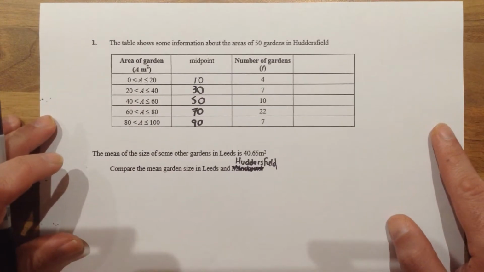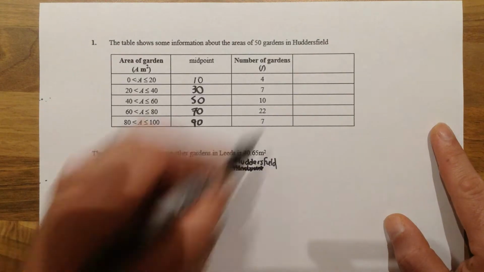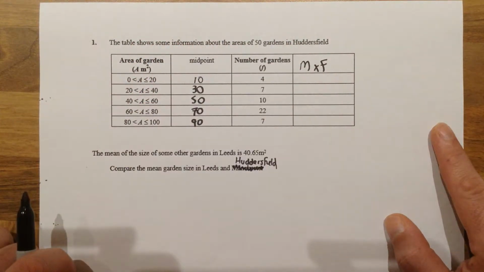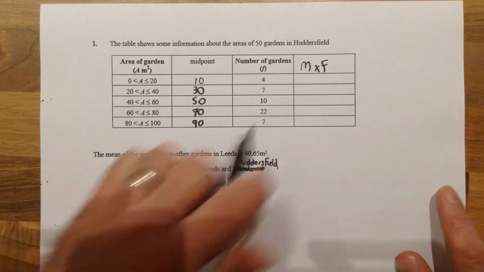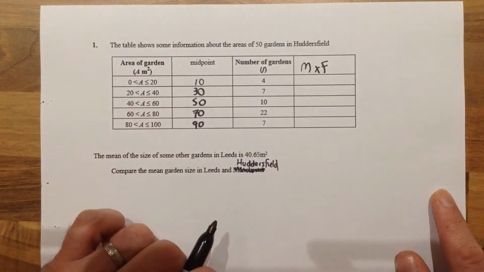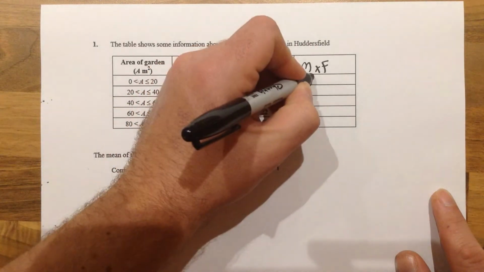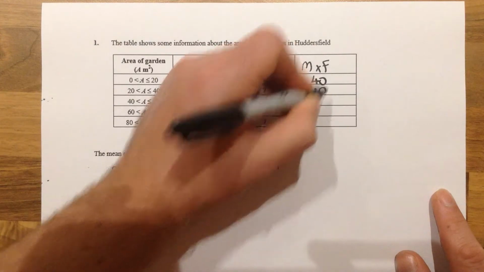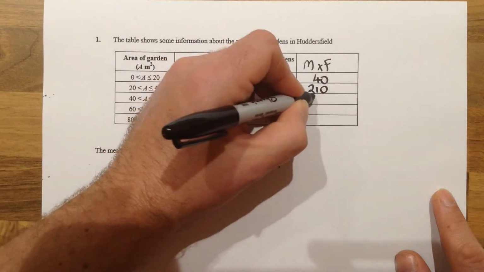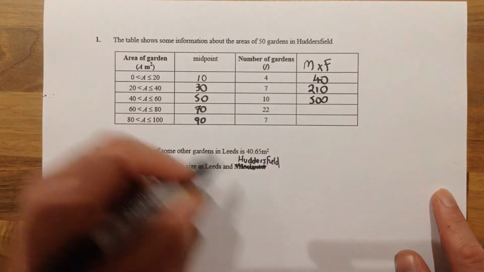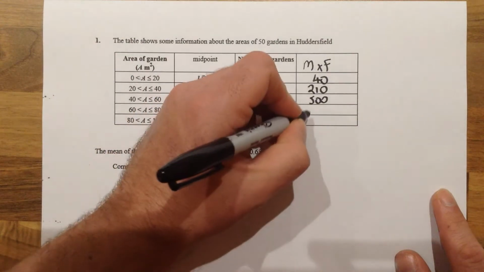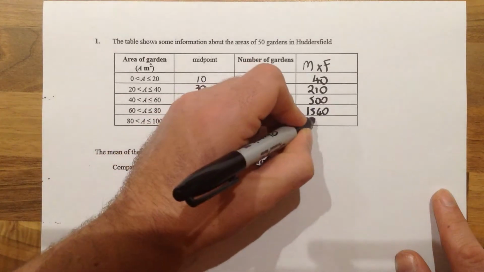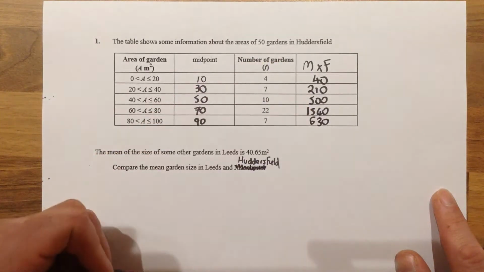The final column on the table, which again you might have to add, this represents midpoint times frequency. So we are trying to find the total area of all 4 of these gardens. So here we would have 10 times 4 to give us 40, 30 times 7, 210, 50 times 10 is 500, 70 times 22 is 1540, and then 90 times 7 is 630.